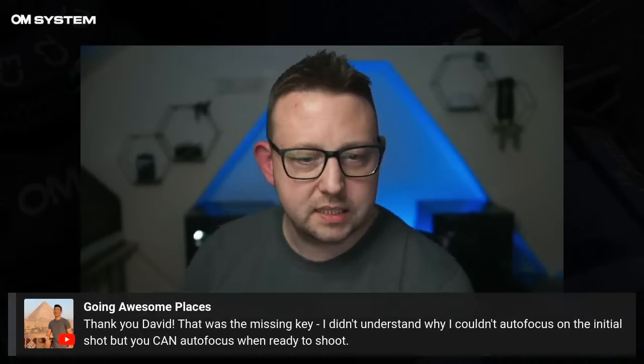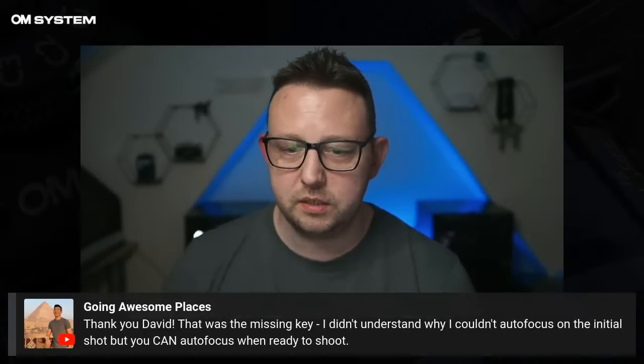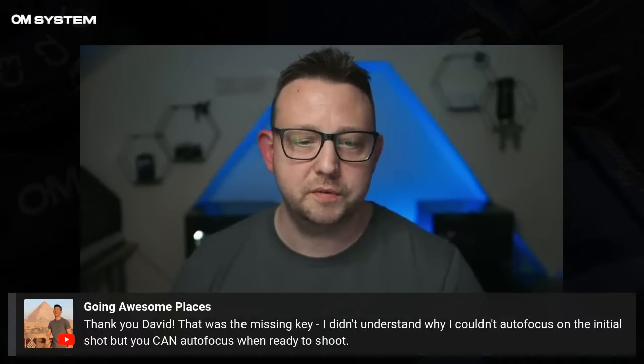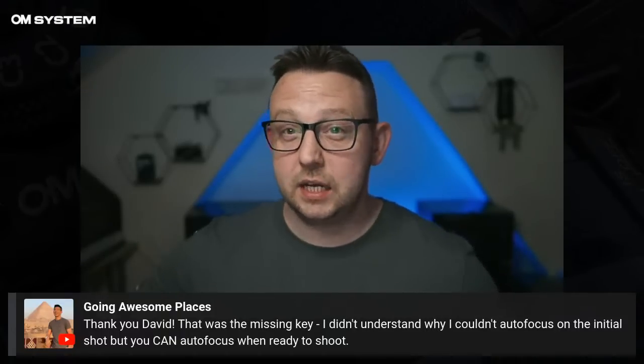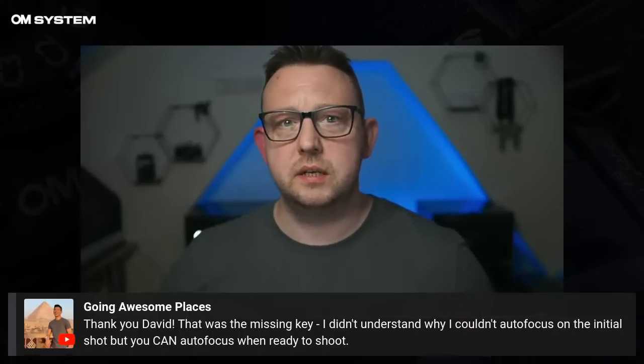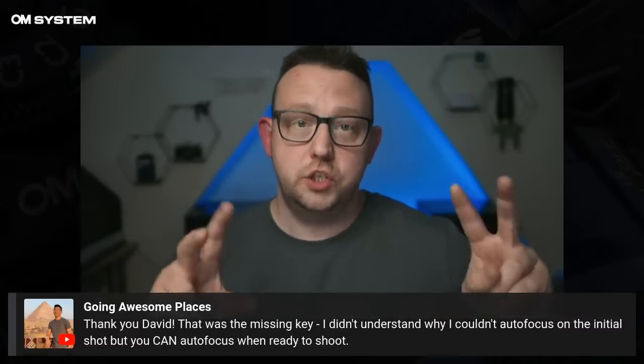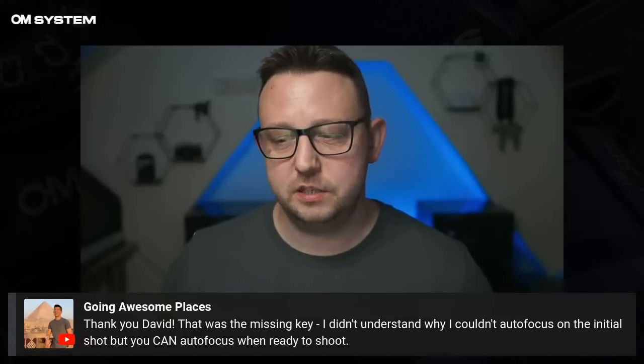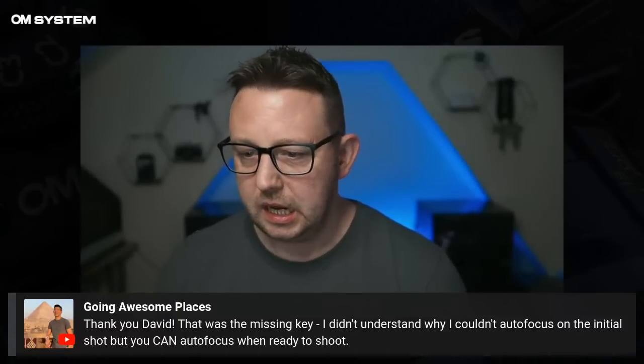Going awesome places. We've fixed the question. You didn't understand why you couldn't focus on the initial shot, but you can autofocus when ready to shoot. Yeah, and it's that complexity of people misunderstanding that initial shot isn't actually a shot. It's just a dark frame. It's not a base exposure. Good. Okay, great. Couple of questions. Okay, let's go back over there.